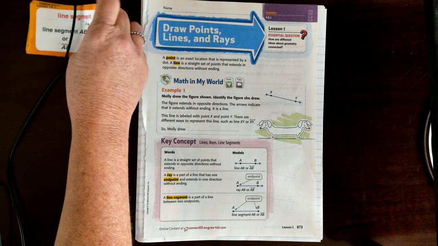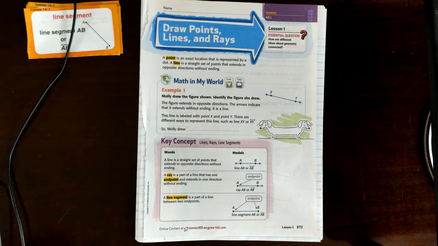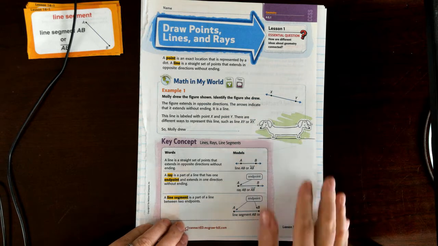Just kind of talked about some of the vocab. So a point is an exact location that is represented by a dot. Okay, we went over that. A line is a straight set of points that extends in opposite directions without ending. That is the line that has the two arrows on each side.